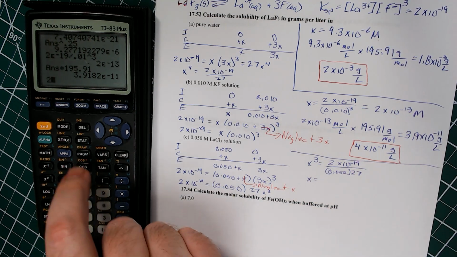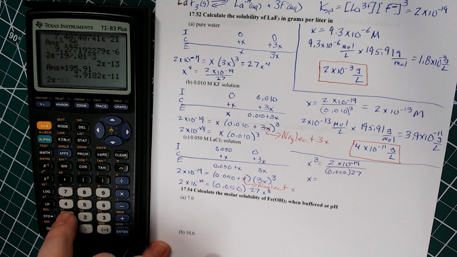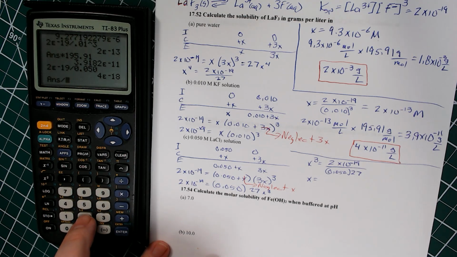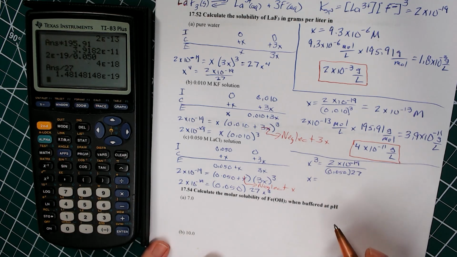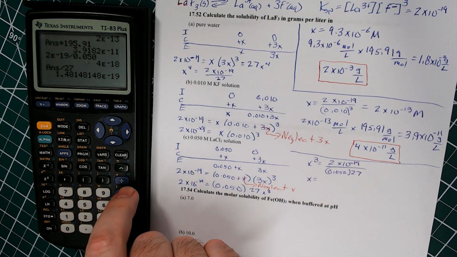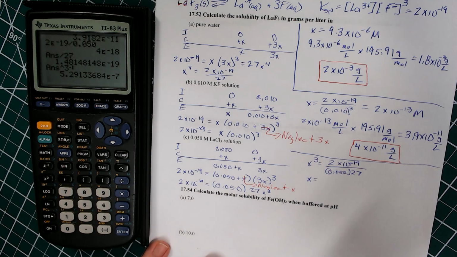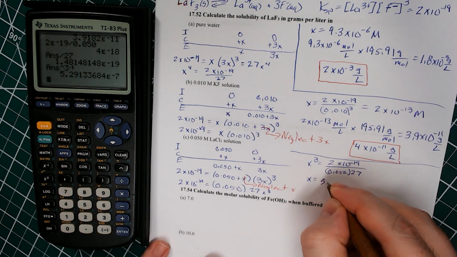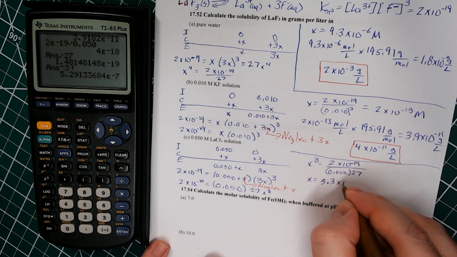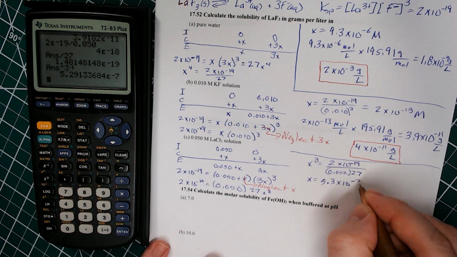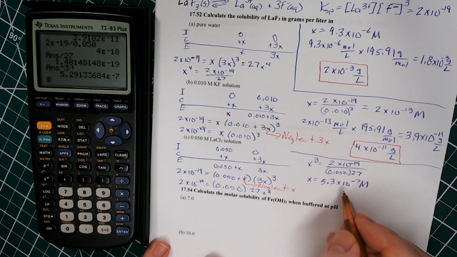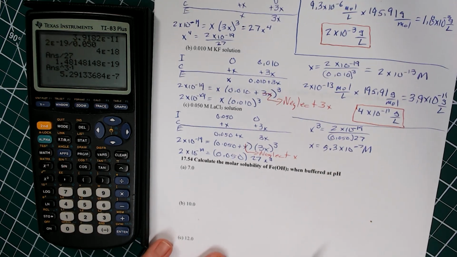Then we want to take the cube root, so we raise that quantity to the 1/3 power. And that gives us 5.3 times 10 to the negative 7 molar. And that is our molar solubility.